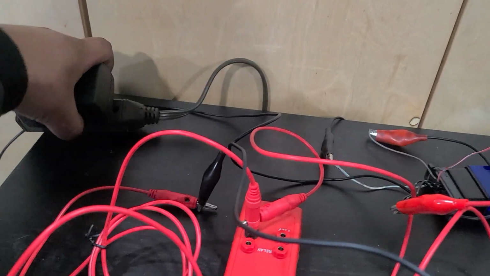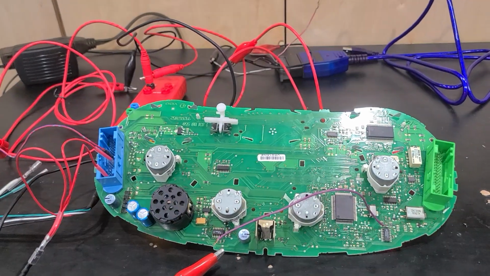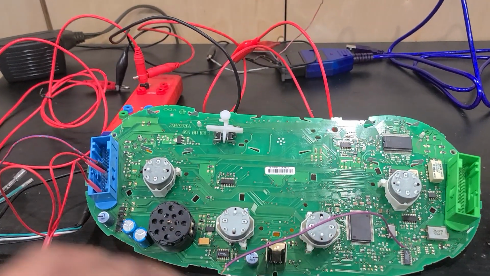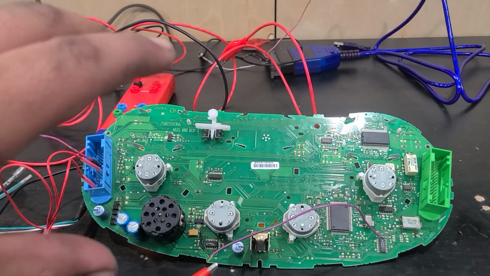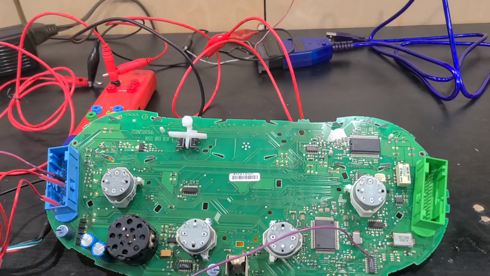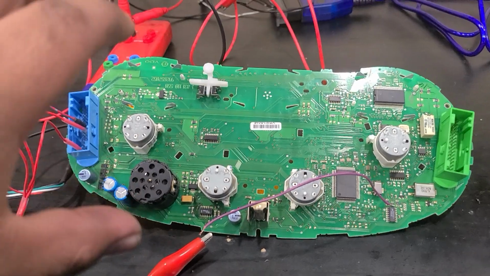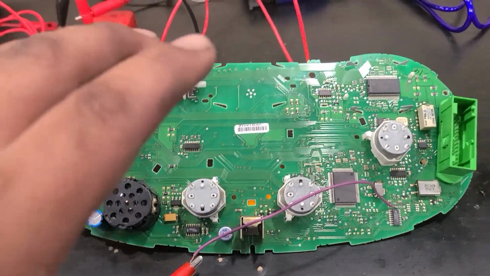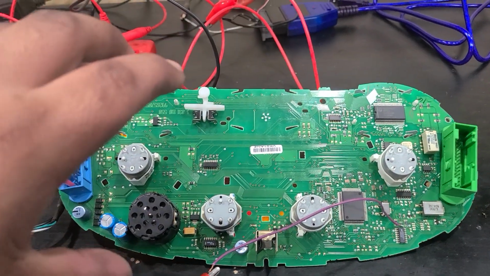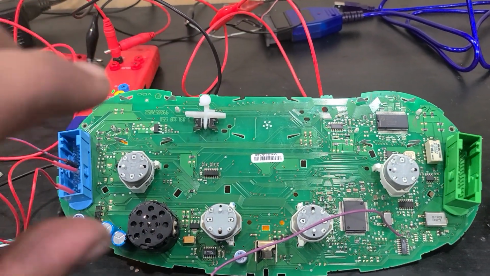As you can see, we're gonna connect the power. It's connecting. There is a noise. It has an alarm because, since this is a mk4 from 2000 to 2001, it has an immobilizer system inside the cluster.